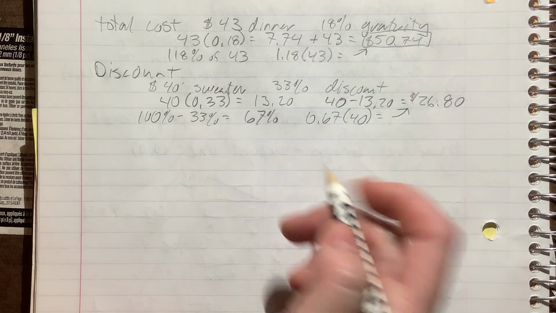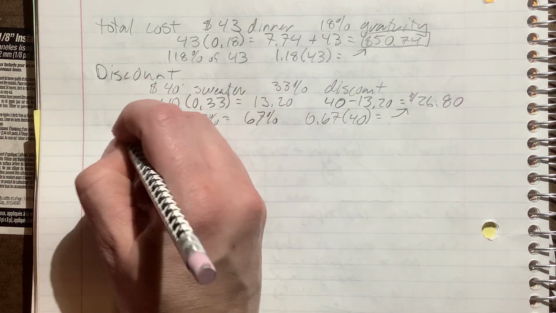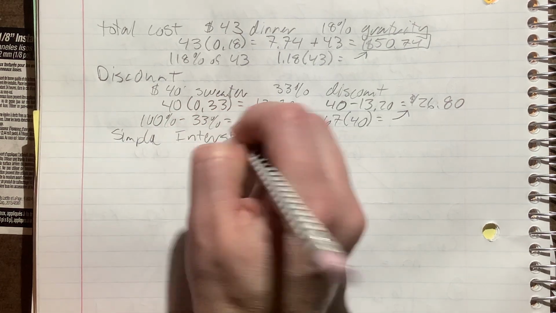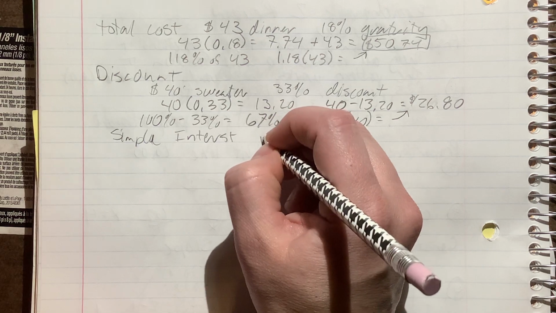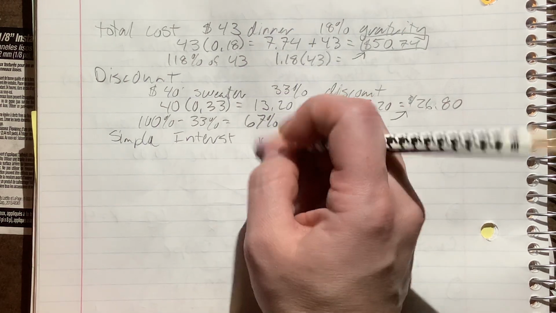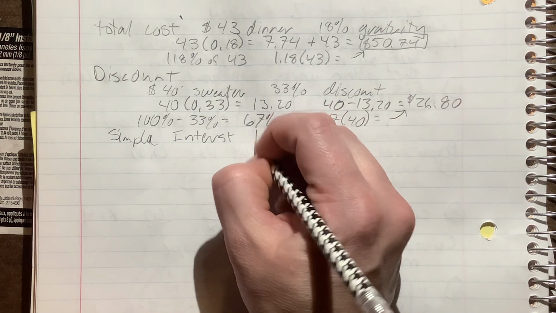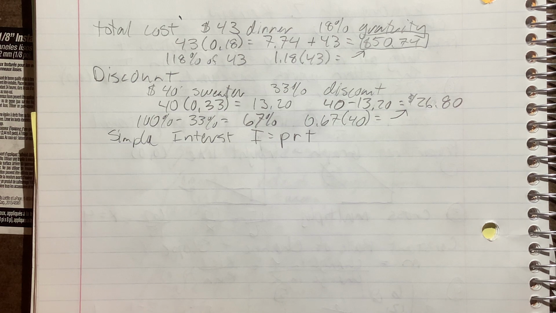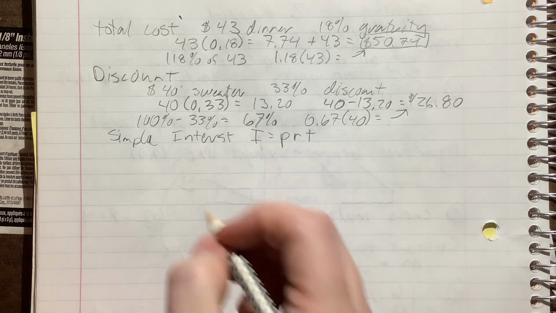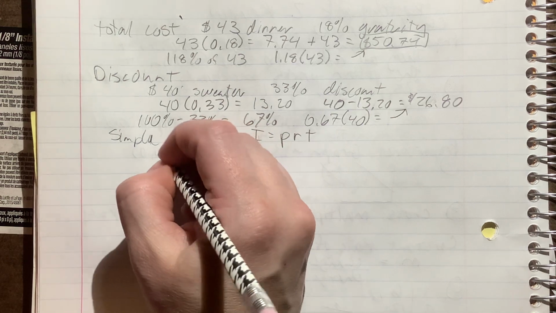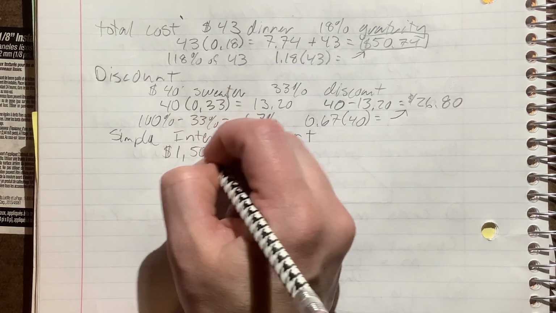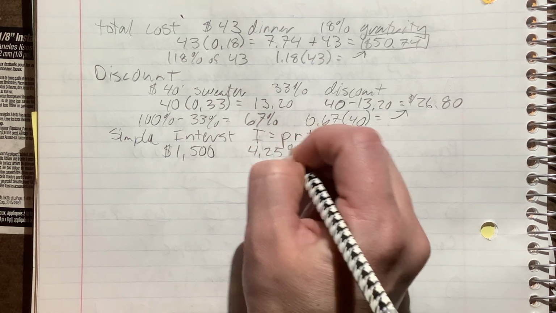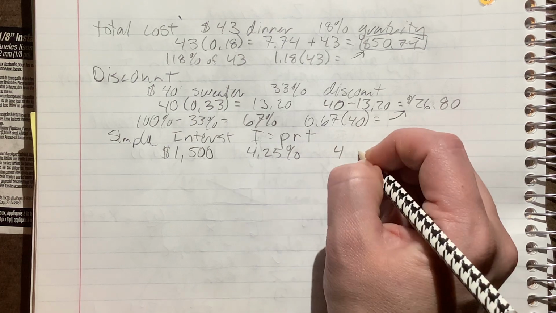Okay. Next up is simple interest. Remember, that's our PERT formula. So that's, I can do this. Interest equals principal times the rate times the time in years. Okay, so let's say we have a savings account. We're going to put 1,500 monies into it, and it's got a 4.25% interest rate, and we're going to leave it there for 4 years.